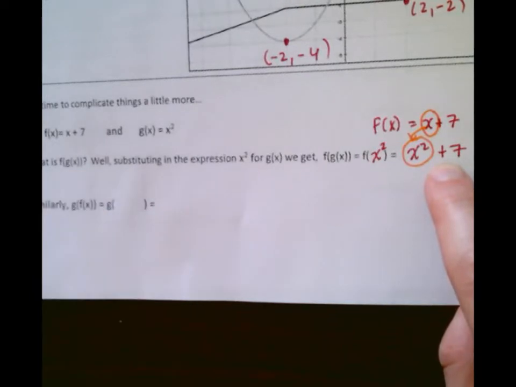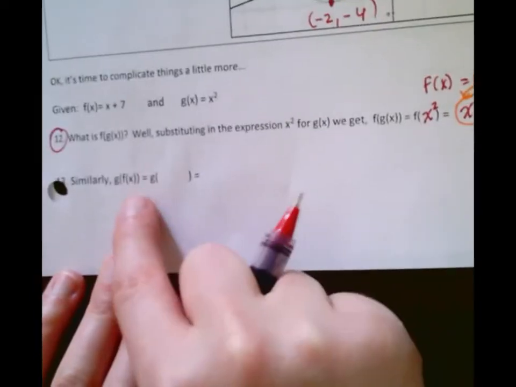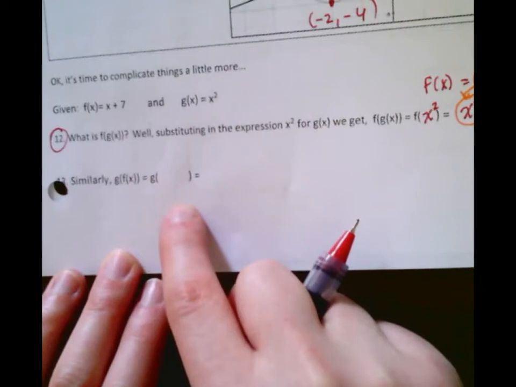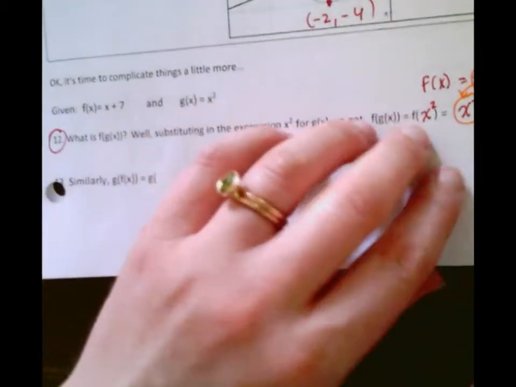And I have this new function. I'm going to leave this one for you guys to try to do on your own. Okay, and I'm going to move on to the next page.